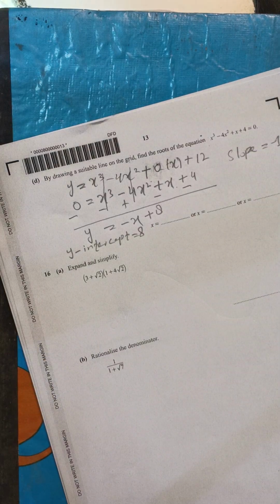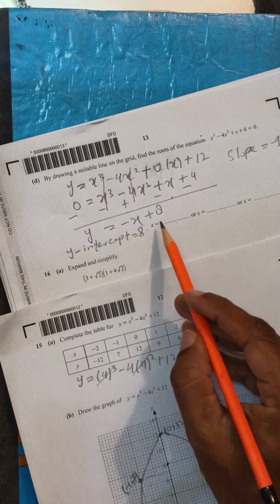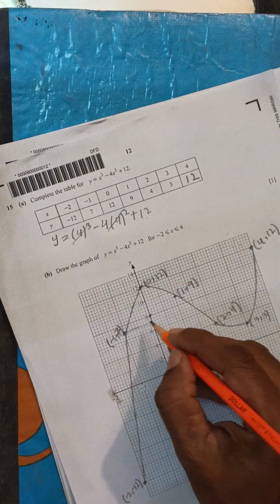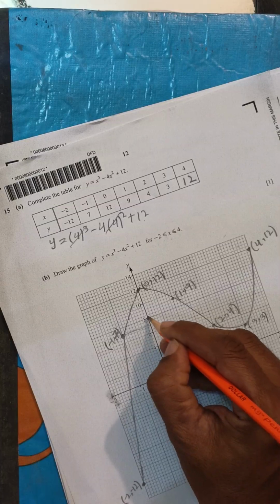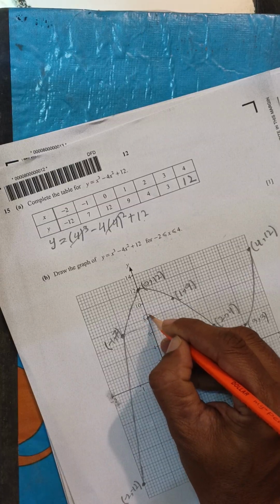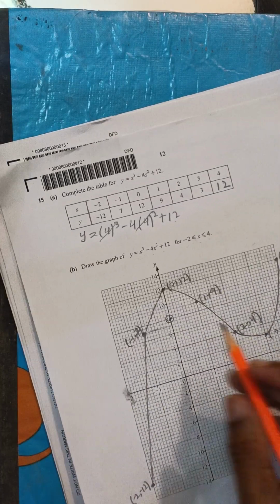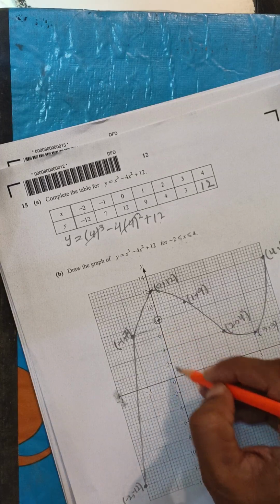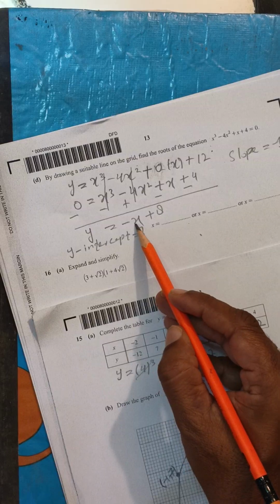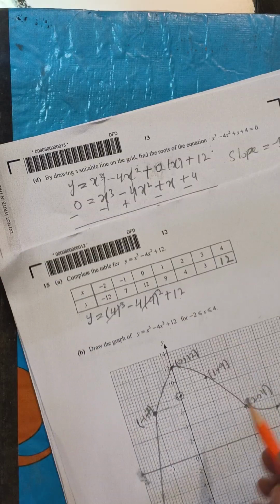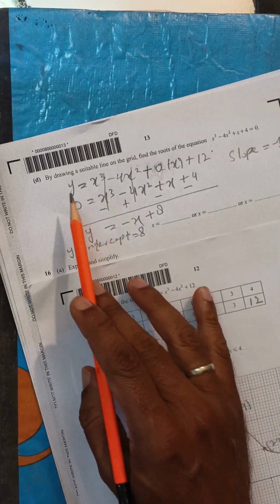Okay, now look at the graph again. The y-intercept is 8, so we mark it here, when the value of x equals 0.